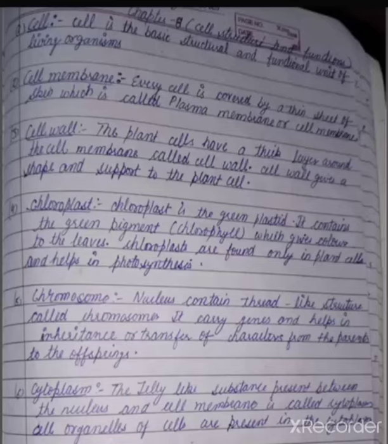Hello students, today we will discuss the key terms of chapter number 8, Cell Structure and Function, of your class 8th NCERT book. And here you have the first key term, which is cell.